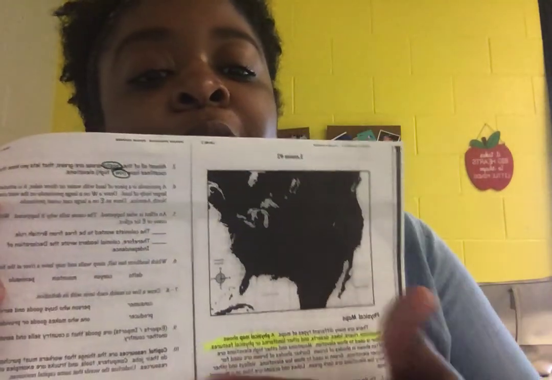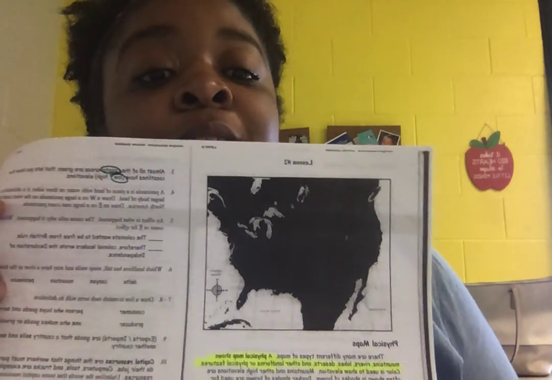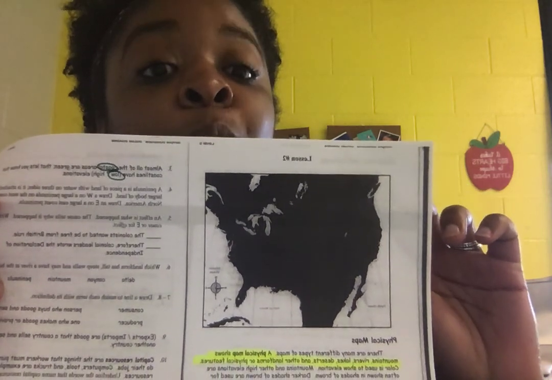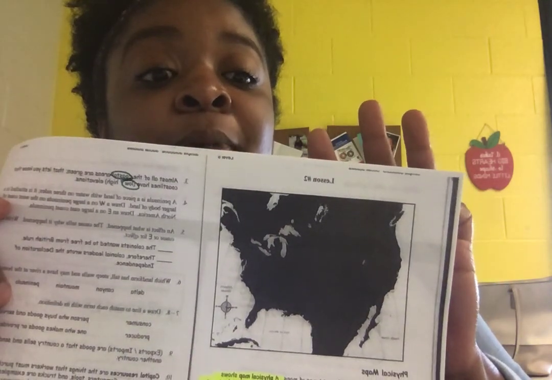Okay? Number 4, a peninsula is a piece of land with water on 3 sides. It is attached to a larger body of land. So draw a W on a large peninsula on the west coast of America and draw an E on a large east coast peninsula. So I will give you guys a little hint. If you look at your map here, and it's okay that it's blacked out, you can see 2 peninsulas, 2 pieces of land that are surrounded by water on 3 sides, okay?